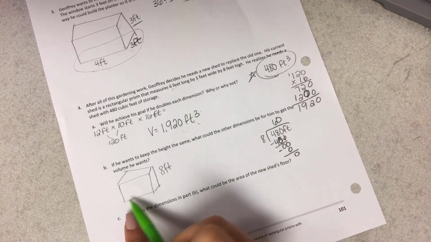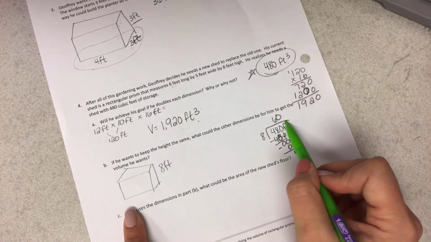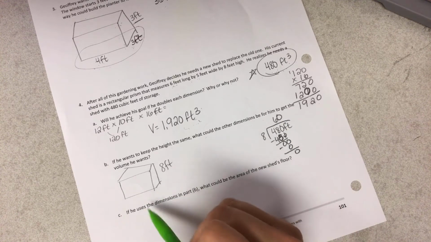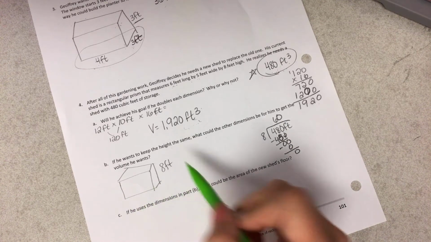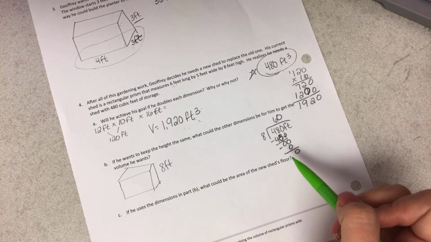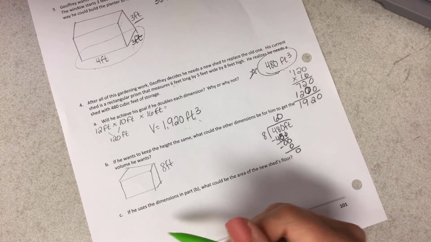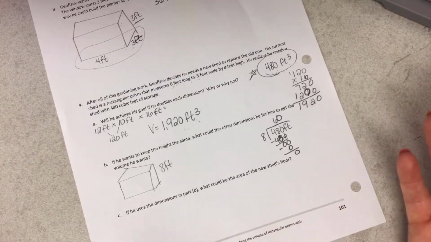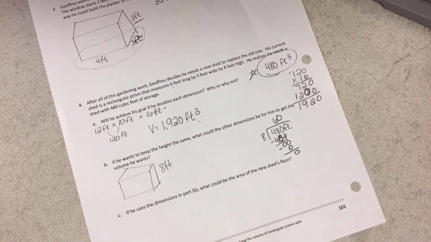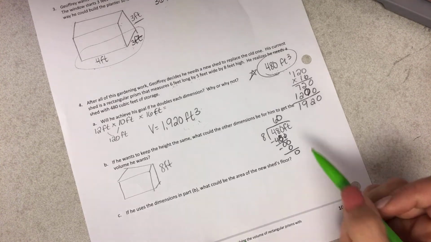So I know that my area here needs to be 60. Now I know some of you guys are like, well, I could just do 6 feet by 10 feet. I could do, let's see, 30 times 2 feet, which you don't want to do because you don't want your shed to only be 2 feet wide, 24 inches. It wouldn't be very wide. So you want to think of something that would be realistic.